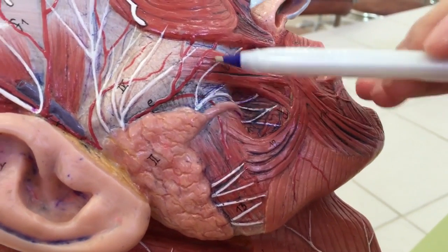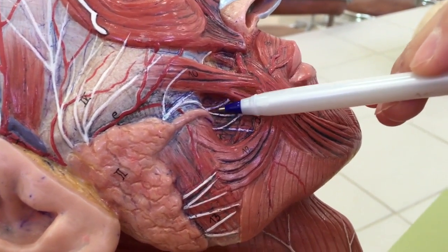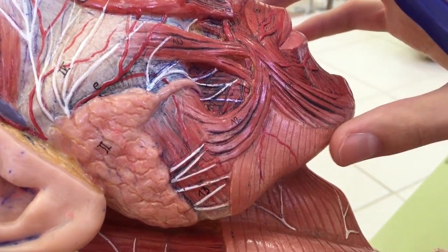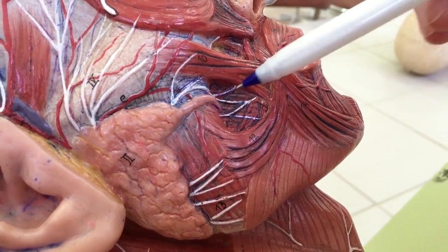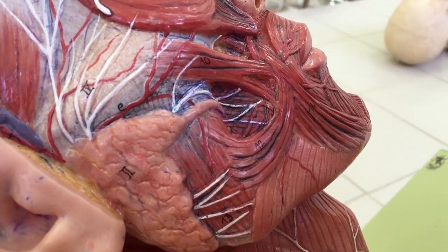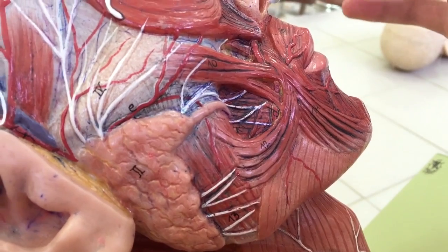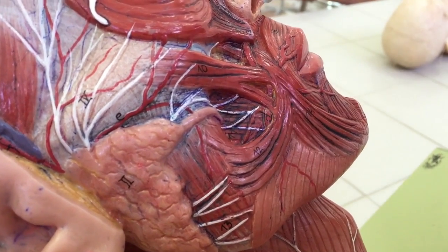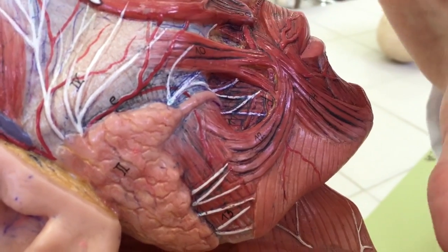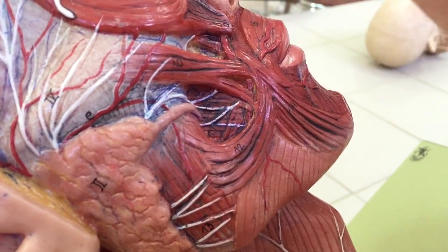This one, this is the superficial one, which is buccal branch of the facial nerve for supply of the buccinator muscle. But this one, the deeper one, this is buccal branch of the mandibular nerve for sensory nerve supply of part of the skin of the face.